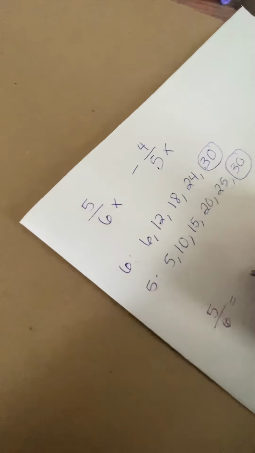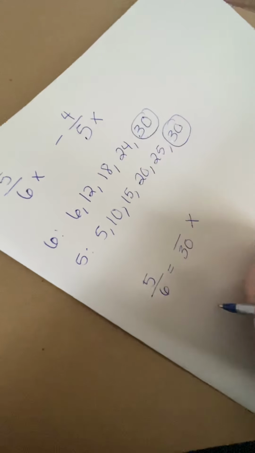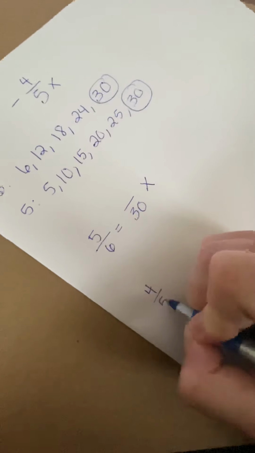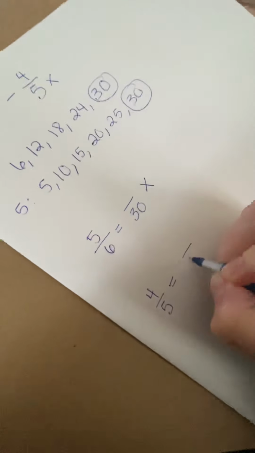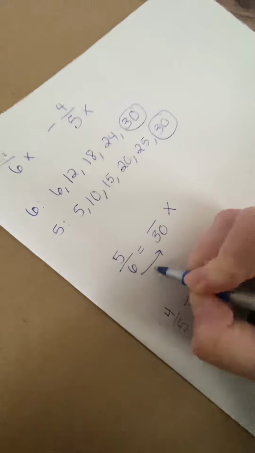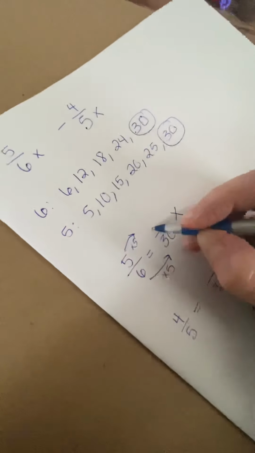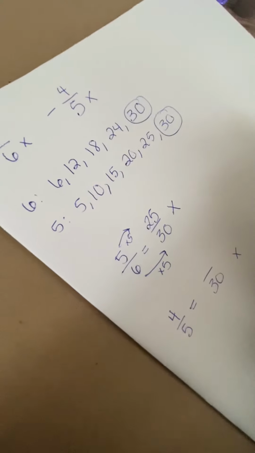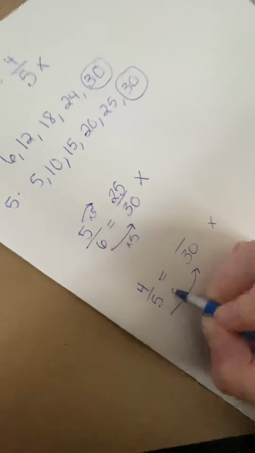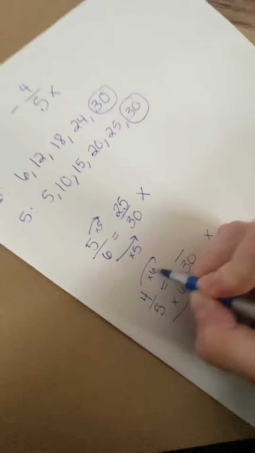That way I don't have to simplify. 5/6 equals how many 30ths? Put my variable so I don't forget it. 4/5 equals how many 30ths? How do I get from 6 to 30? Multiply by 5. Do the same thing, times 5. 25/30 x. Same thing down here. 5 times what gives me 30? 6. Do the same thing to the numerator.